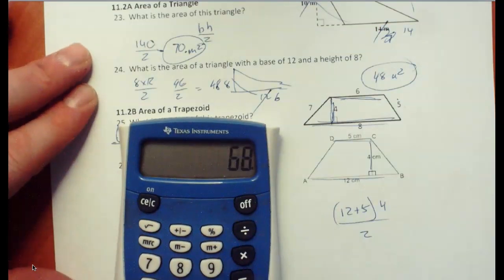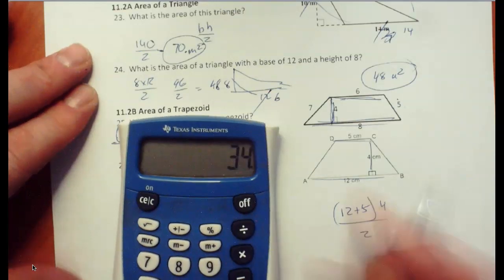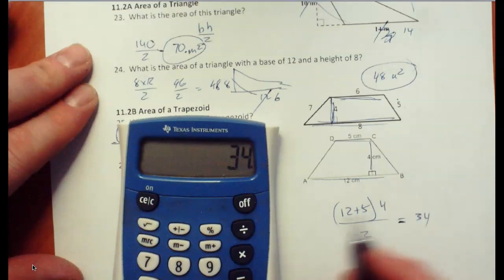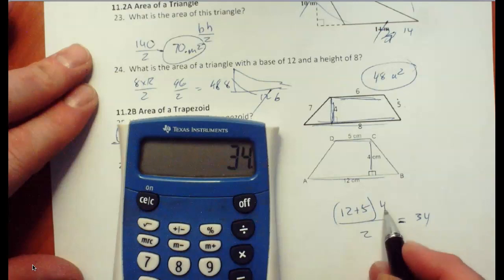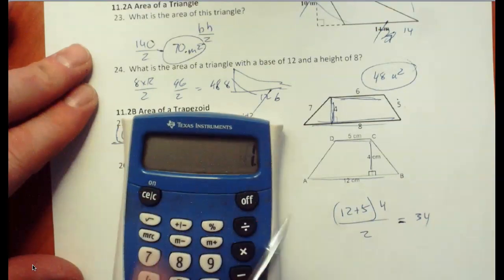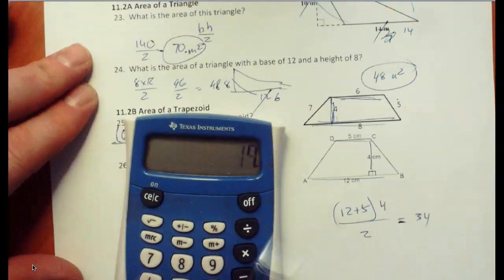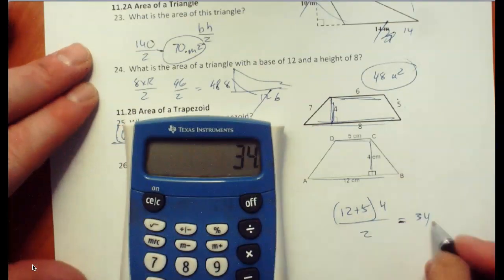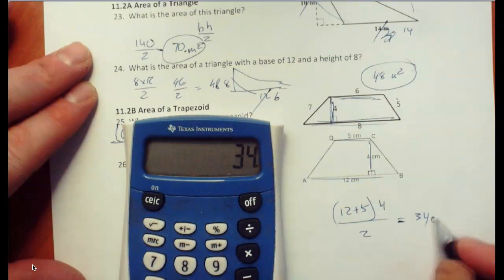And we'll divide that by 2. 34. Let's check that again. This is 17 times 4. That's 68 divided by 2. We got 34. We do have a label here, 34 centimeters squared.